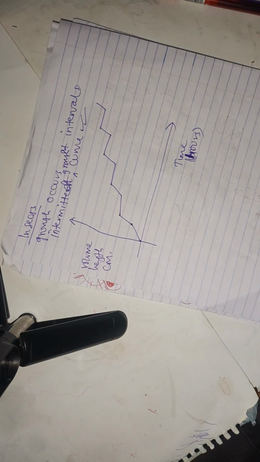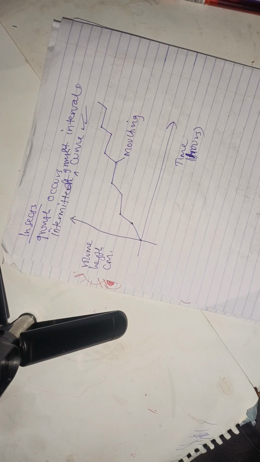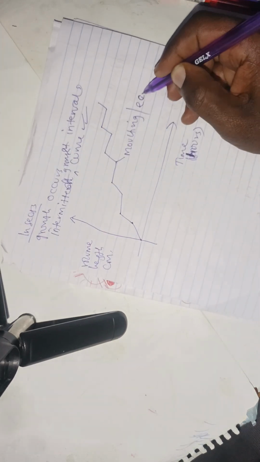So at this point, there's what we call molting. Molting is a process involving the exoskeleton. Arthropods have their skeleton on the outside, so their skeleton is called an exoskeleton. It is made up of chitin that is secreted by the epidermis. It hardens on being secreted, so it forms the backbone, or the skeleton, of these animals, protecting the internal delicate structures of these organisms. So there's what we call molting or ecdysis.